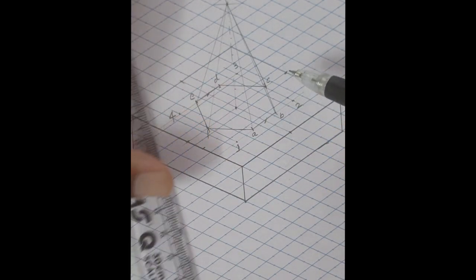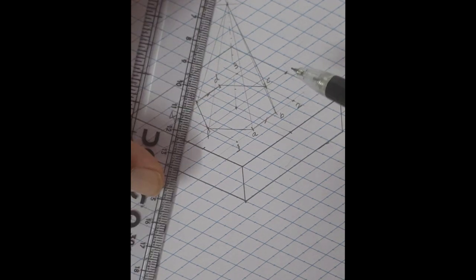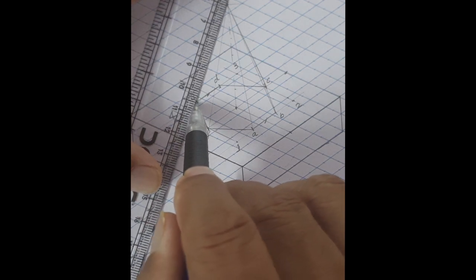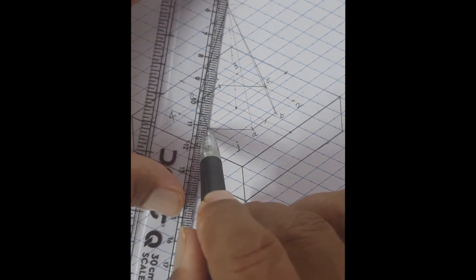Now where you got visible edges, you just go for a dark line. Go for a dark line.